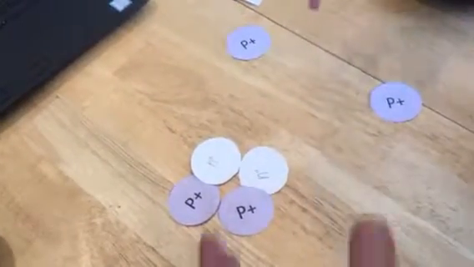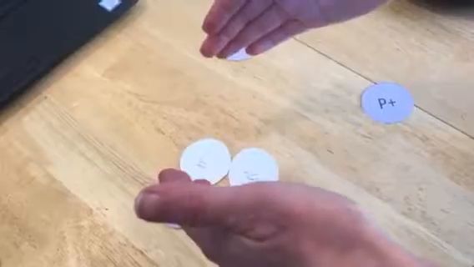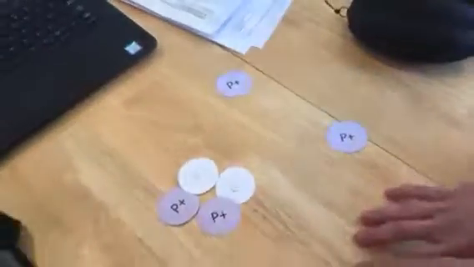Every time that there is some kind of fusion happening, then there is a release of energy, and that's why that occurs in the star.